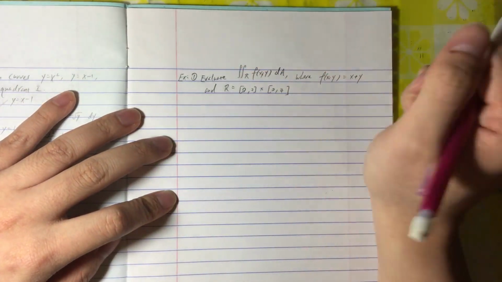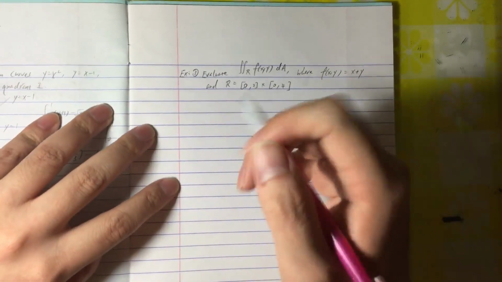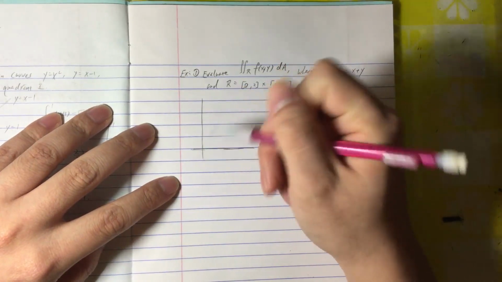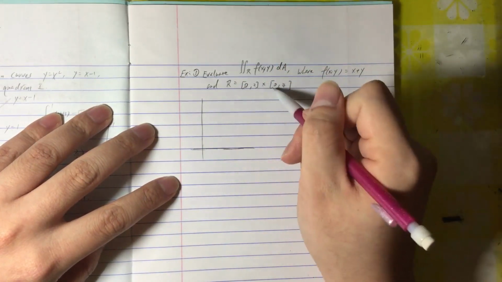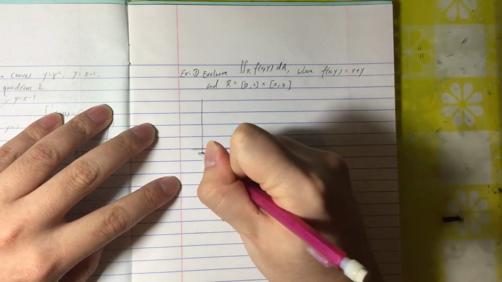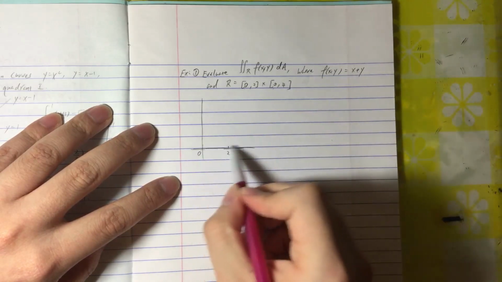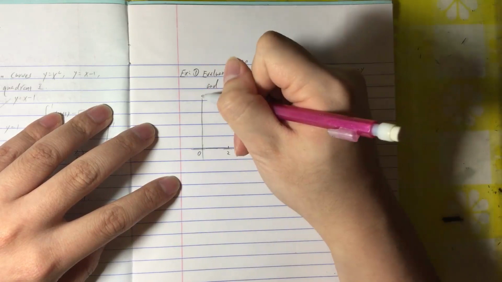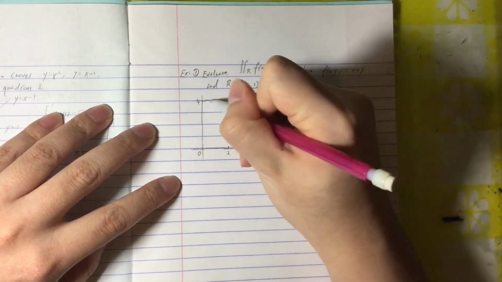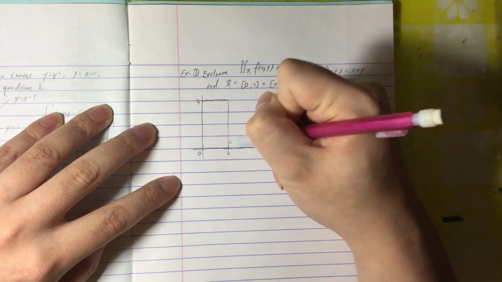How to evaluate this double integral? First step, draw region R. Region R is the Cartesian product, interval 0, 2 cross interval 0, 4. 0, 2, that's the interval in the x-axis. 0, 4, that's the interval in the y-axis. If we find a Cartesian product, there's a region.